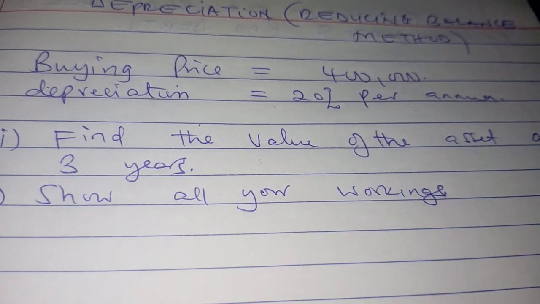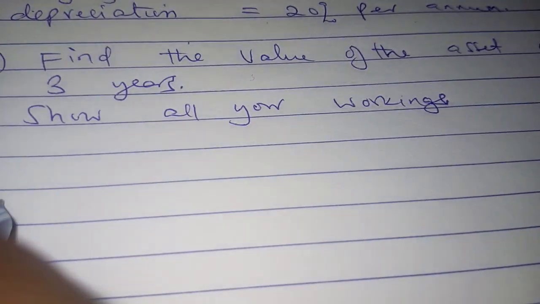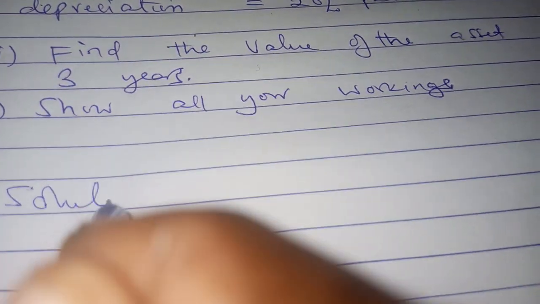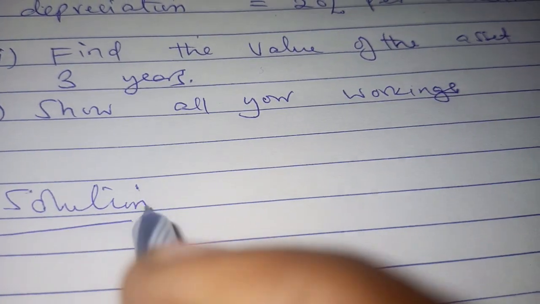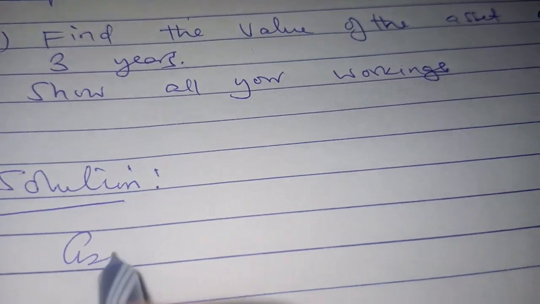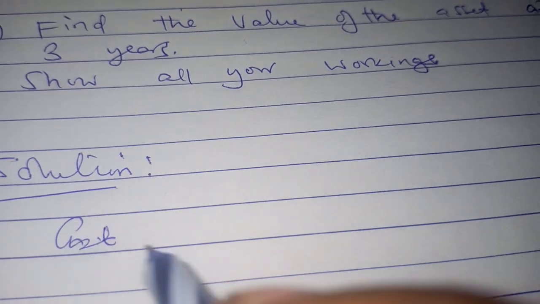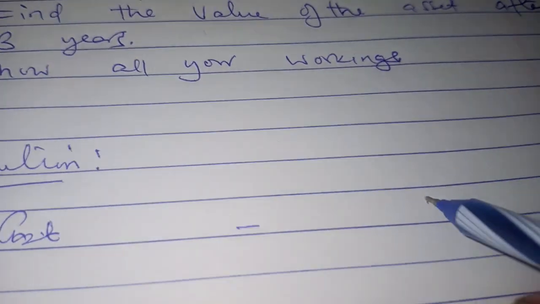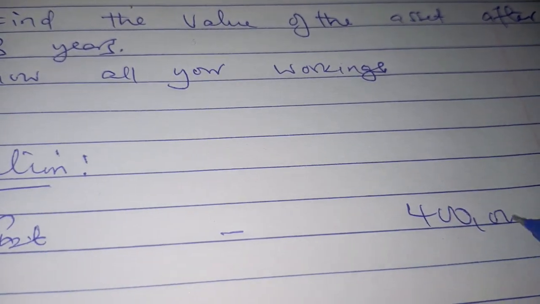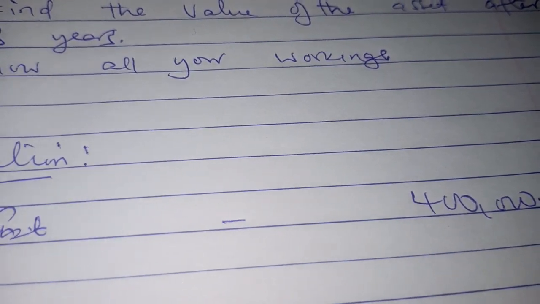How do we do it? We say here, solution. So we shall say the cost of the machine will be given as 400,000. Then we shall less the depreciation.